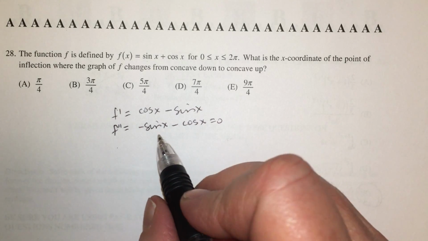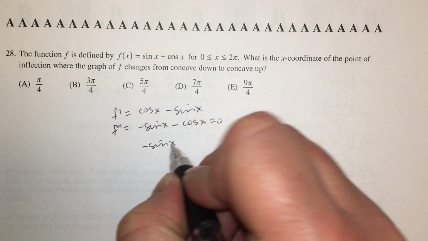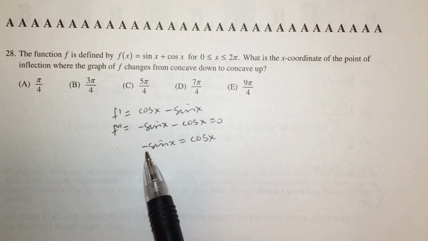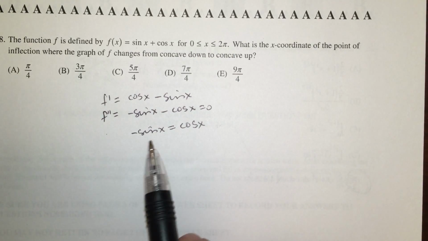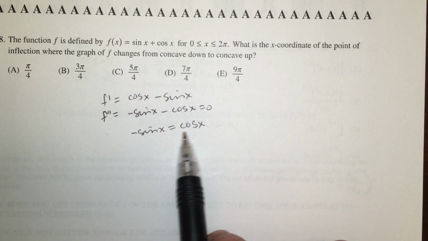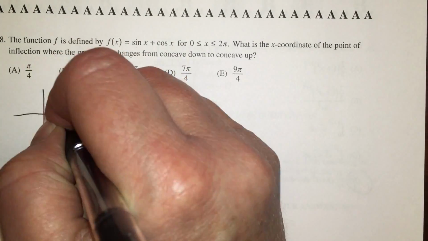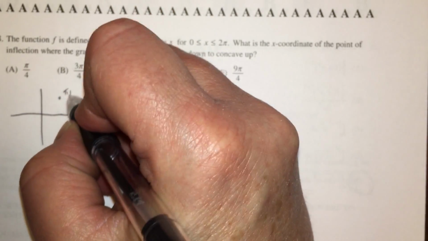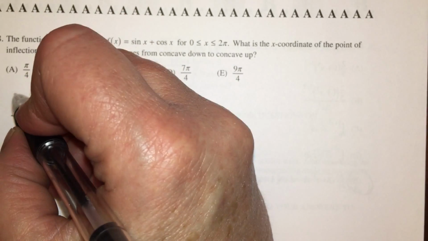If we do that, it doesn't matter if you add the sine or if you add the cosine to the other side. So let's just add the cosine to the other side. So we're looking for where, on the interval from 0 to 2 pi, the sine and the cosine are equal to each other except they have opposite signs. So if you remember, sine and cosine are equal to each other in multiples of 45 degrees, or in radians, pi over 4. So at pi over 4, they're the same.